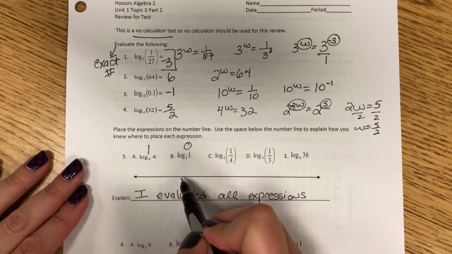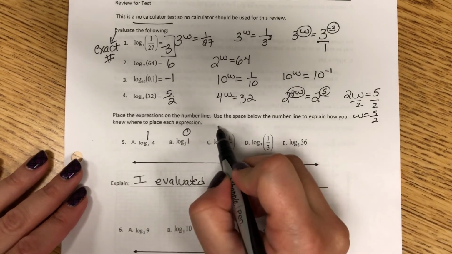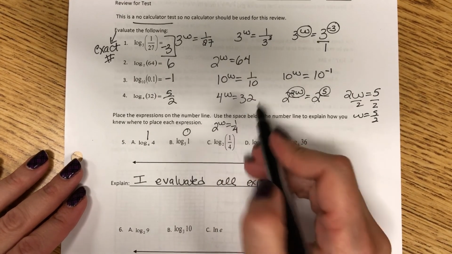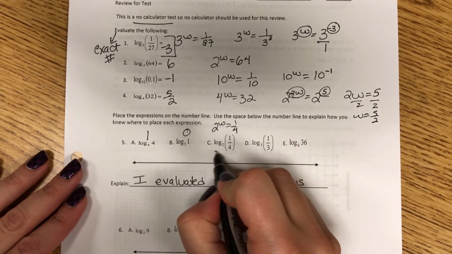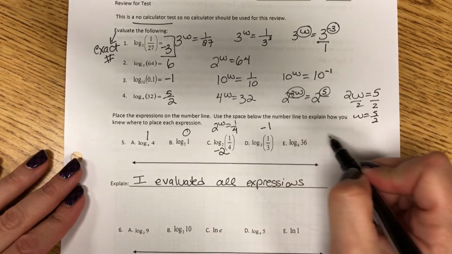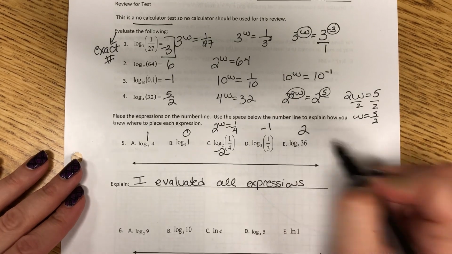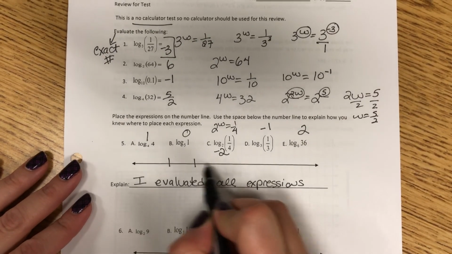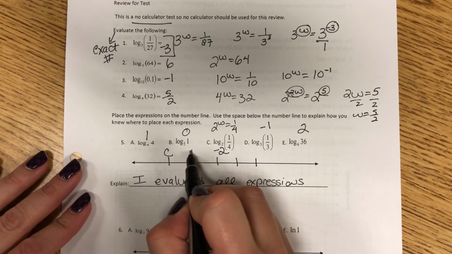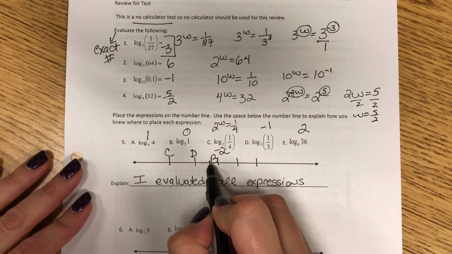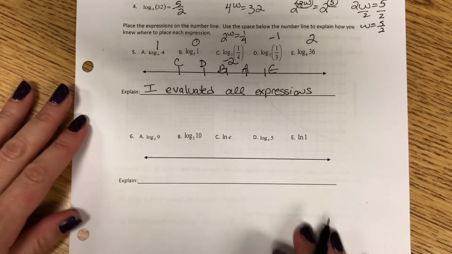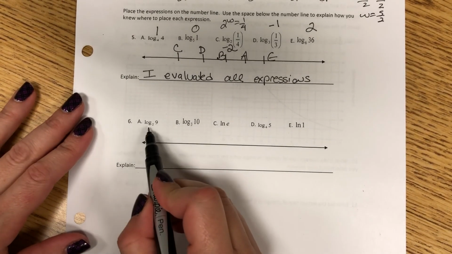5 to what power is 1? 2 to what power is 1/4? That's similar to what we did up in 1 and 3, so that's -2. 3 to what power is 1/3? And 6 to what power is 36? So if I'm going to put these in order, the smallest is C, and then D, and then B, and then A, and then E. Okay, 6, we got some more work.